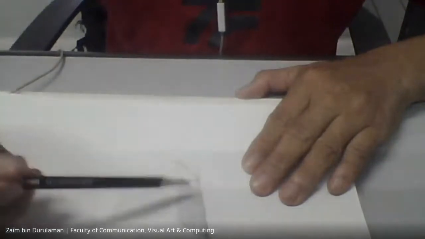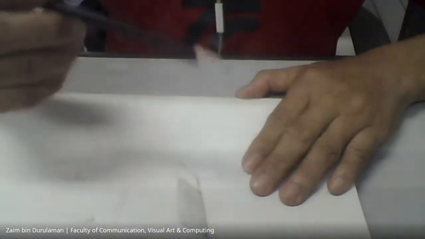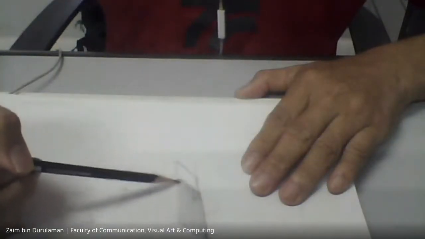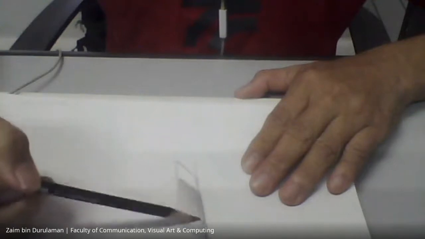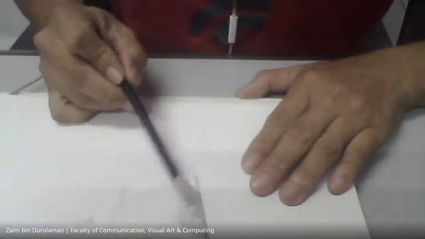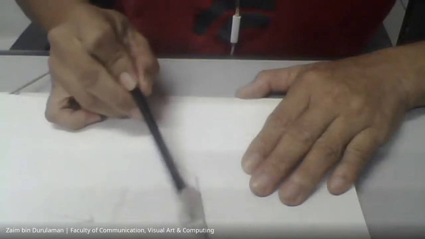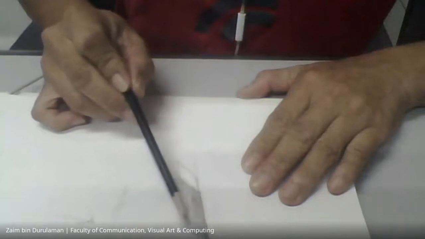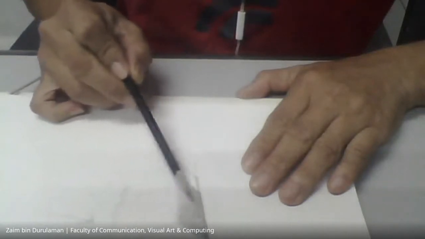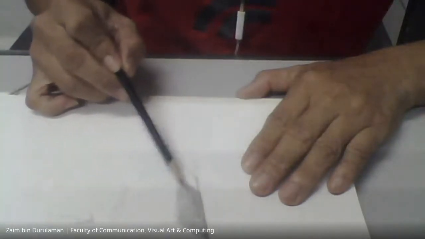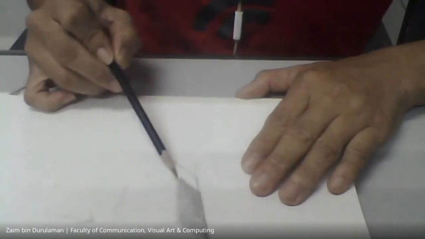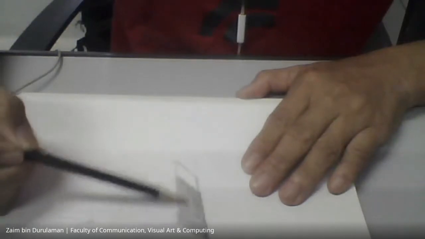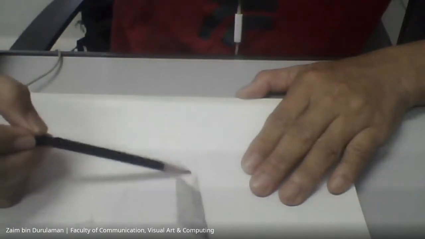because this is a pencil or graphite. If you're using a pen or art line, the technique is slightly different, because with pen or art line you cannot render like a pencil medium. Pencil is easy to render and you can make a very good, very flat tone. Okay.